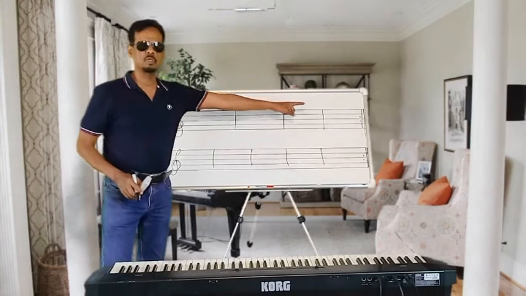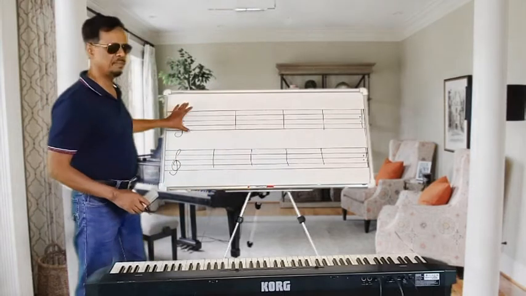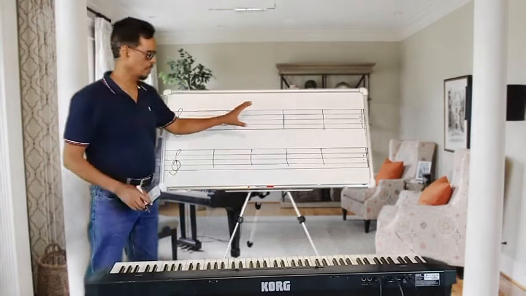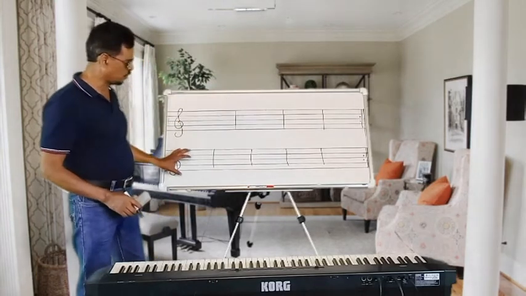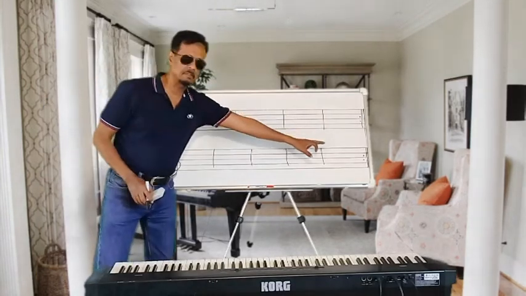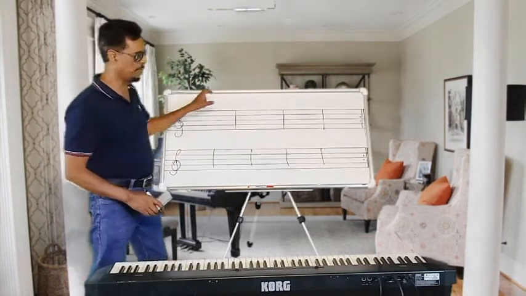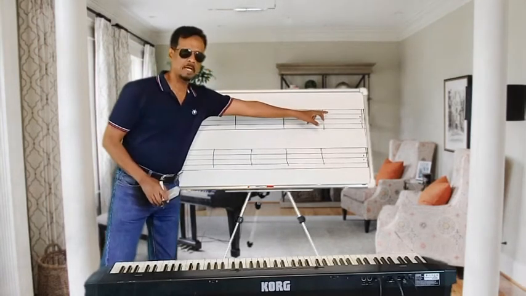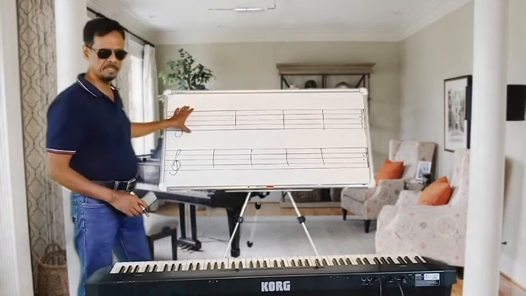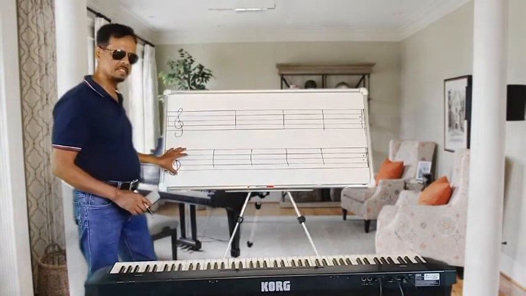There's the repeat there, the repeat there. So you play this first, you repeat it. When you play this one, when you arrive here, you repeat this phrase. You don't repeat the whole. This sign pertains to this phrase, and this one pertains to this phrase.